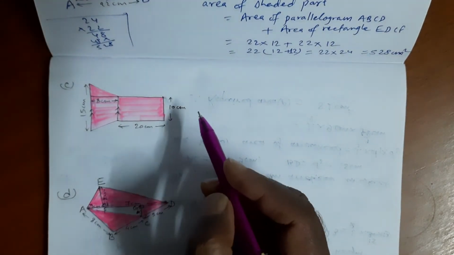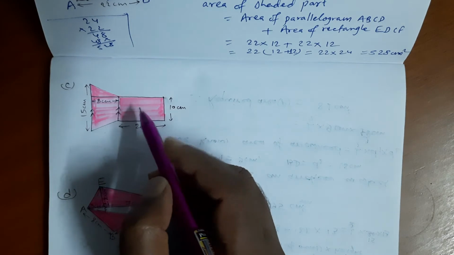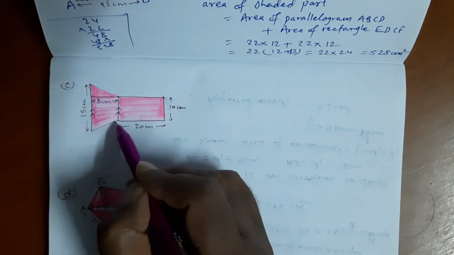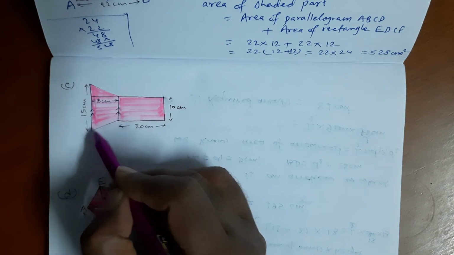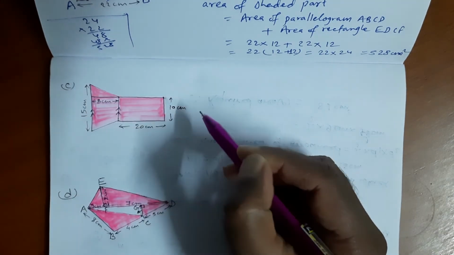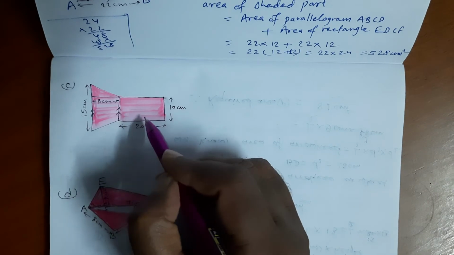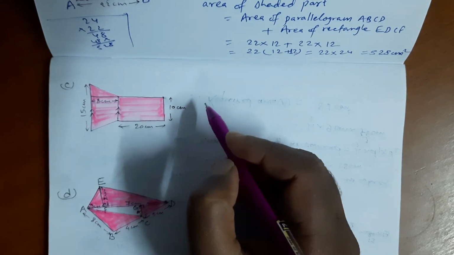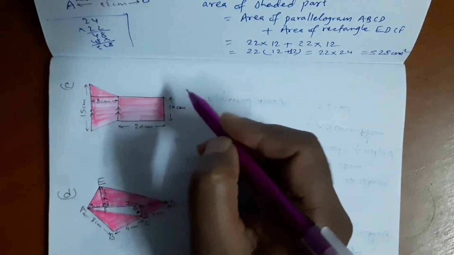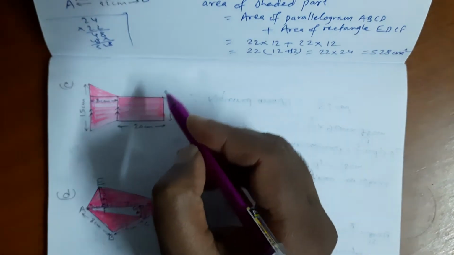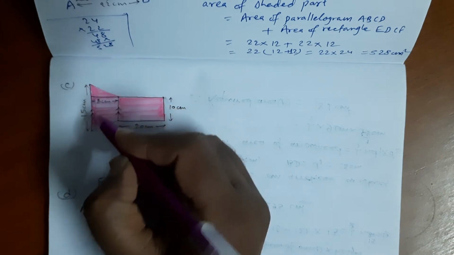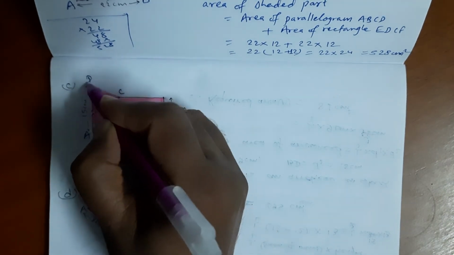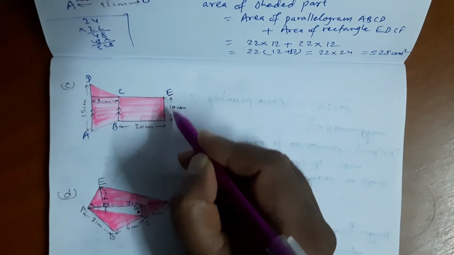In this question also we have a combination of two plane figures. One is a rectangle and the other has two opposite sides equal, so this is a trapezium. We use the formula for the area of a rectangle and the area of a trapezium and find the area of the shaded part. So in this also let's name it A, B, C, D, here E, F.